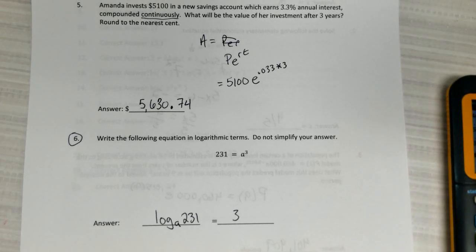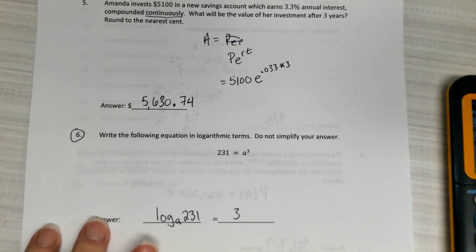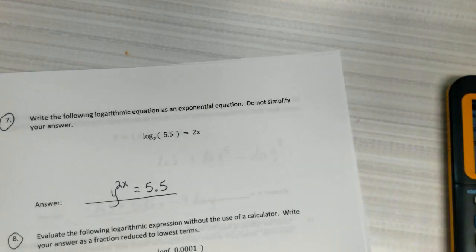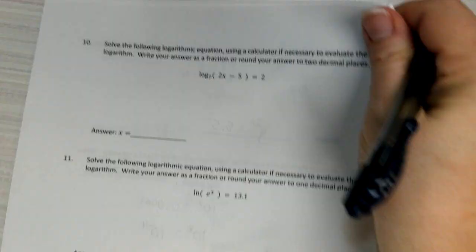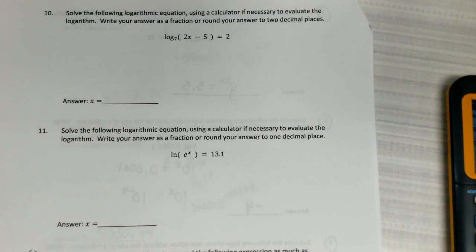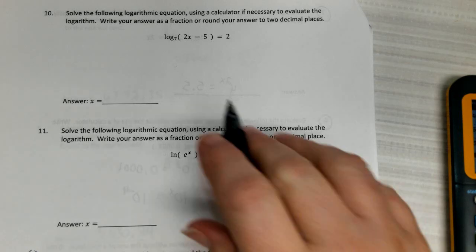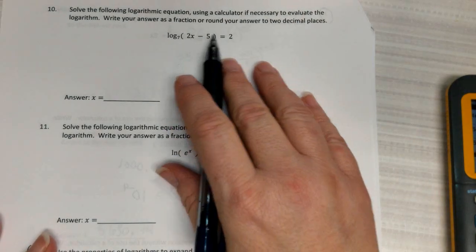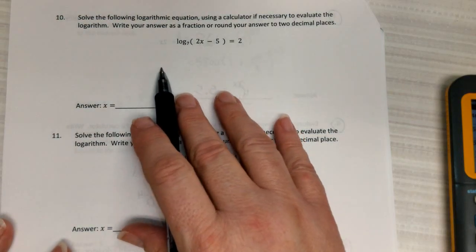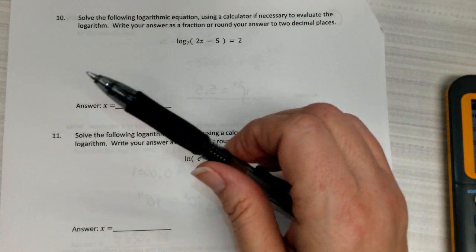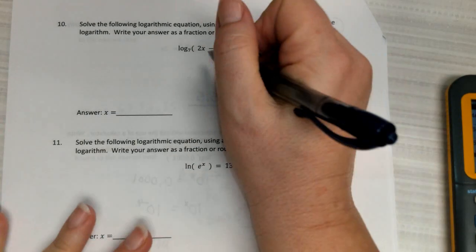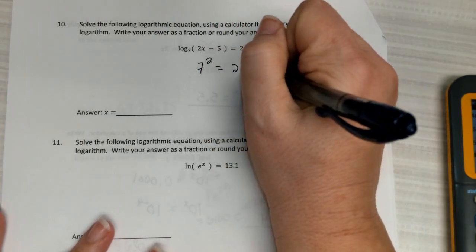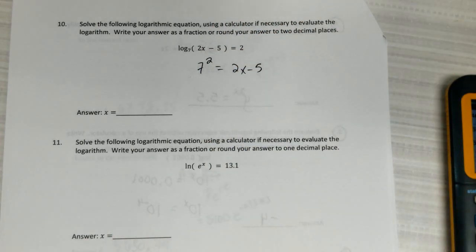Okay. So that will be the end of the first half. And then the second day, we will do these problems, starting with 10. It says, solve the following logarithmic equation using your calculator if necessary, and then write as a fraction or round to 2 decimal places. This one actually ends up being a whole number. So 7 squared is equal to 2x minus 5. So all I did is rewrite it as an exponent.